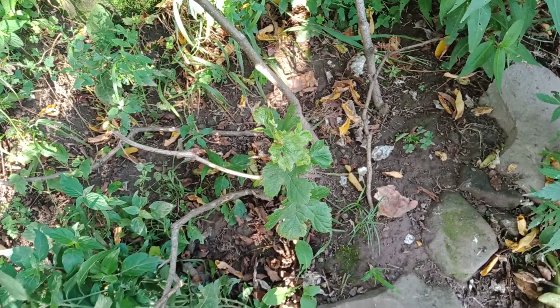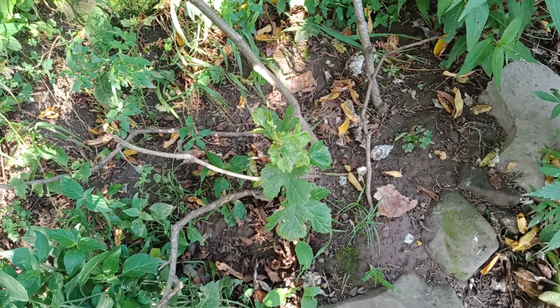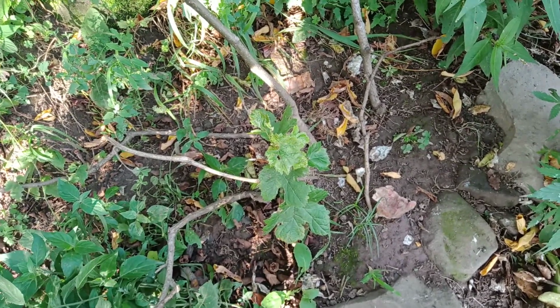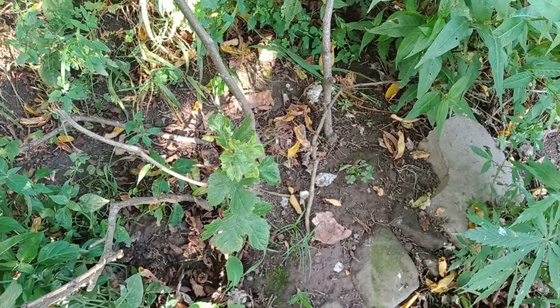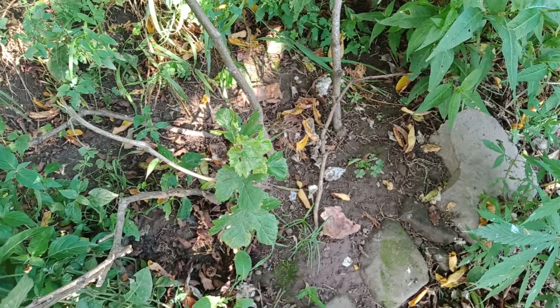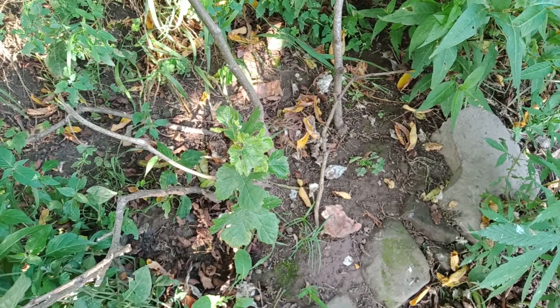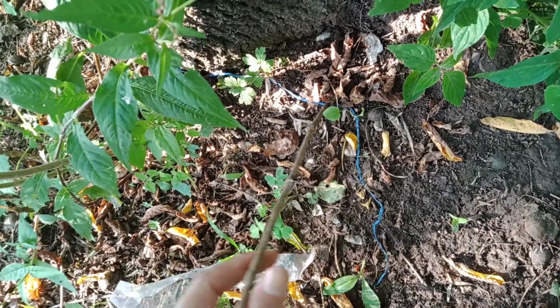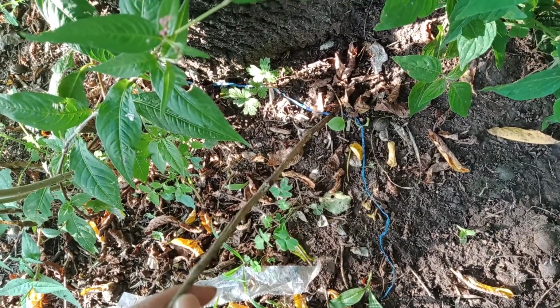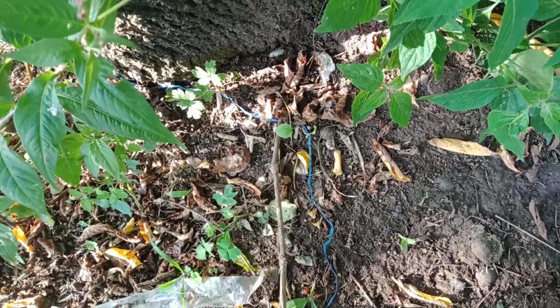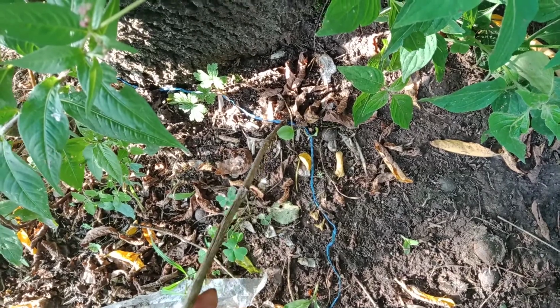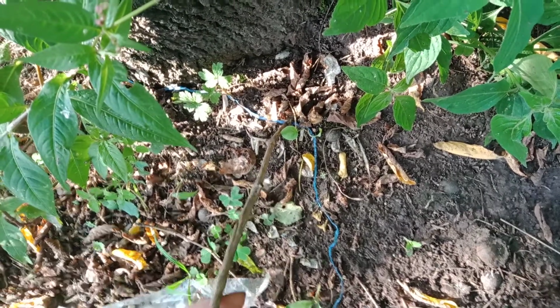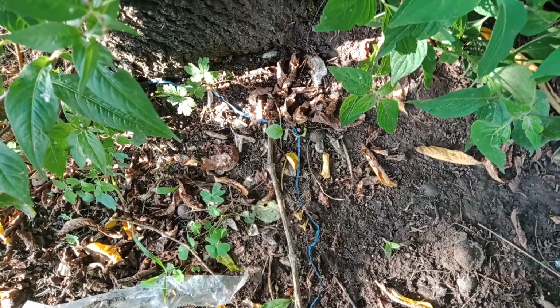And now this cutting is growing successfully here in this soil. This process is used to produce many plants from a single plant. Unfortunately, this cutting is not successful here. Dislodging occurred in this cutting and the growth has stopped.